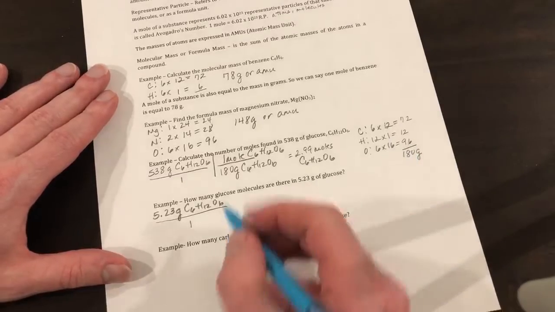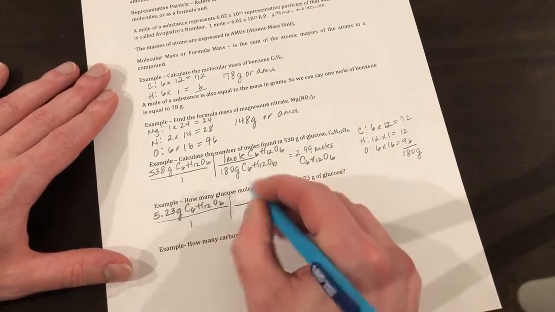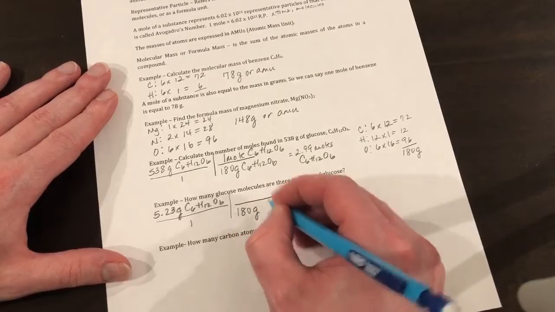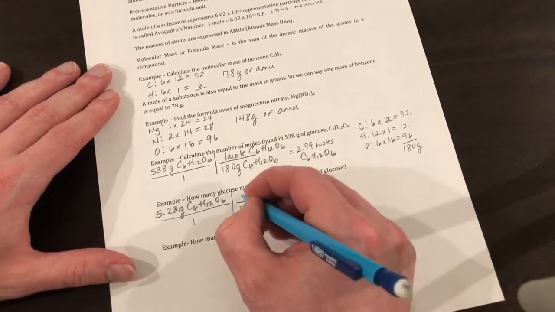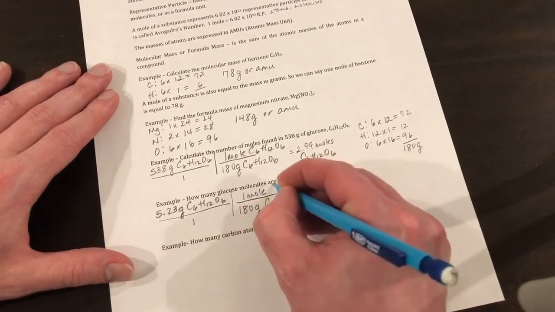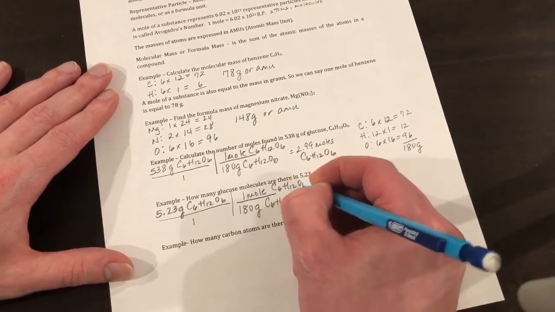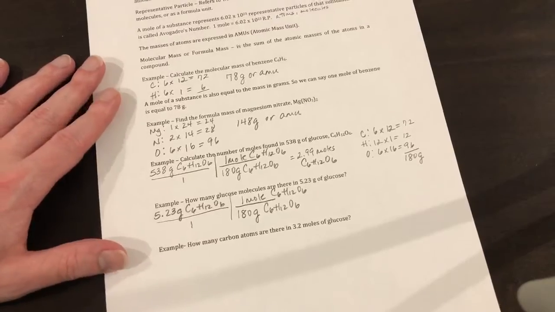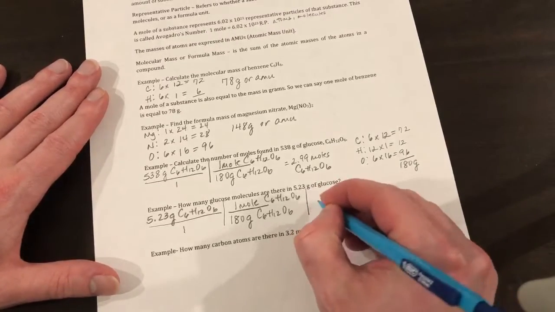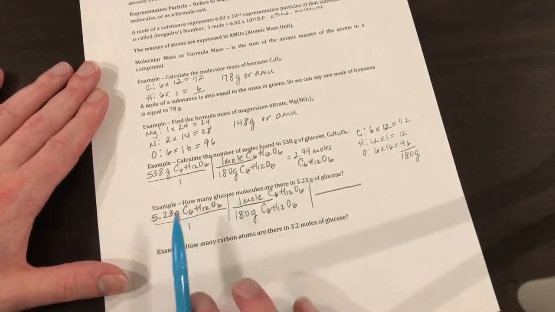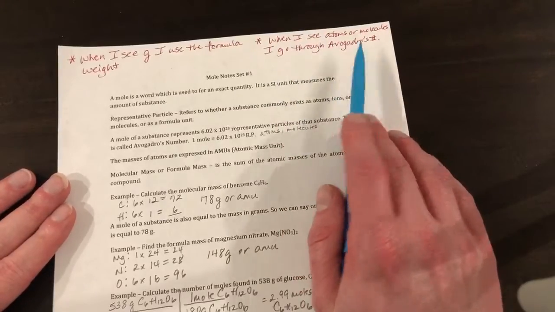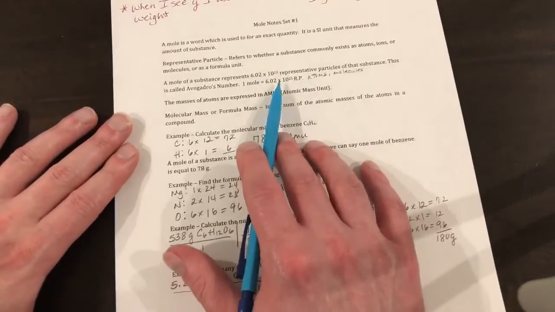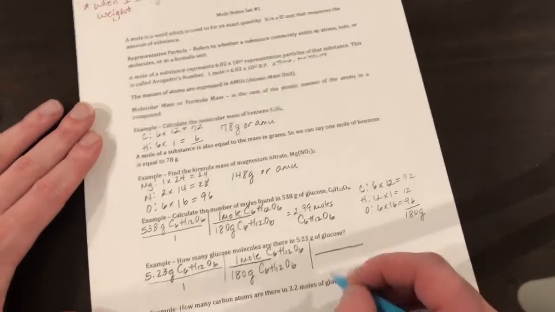So my formula weight, I'm going to use the same one for this series of examples, is 180 grams of C6H12O6 to 1 mole of C6H12O6. Okay, so 1 mole is equal to the formula weight. Now, what is the question asking? Well, it's asking how many glucose molecules. So anytime I see atoms or molecules, I have to go through Avogadro's number. Now, Avogadro's number is this 6.02 times 10 to the 23rd.